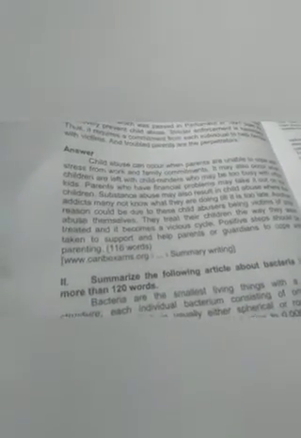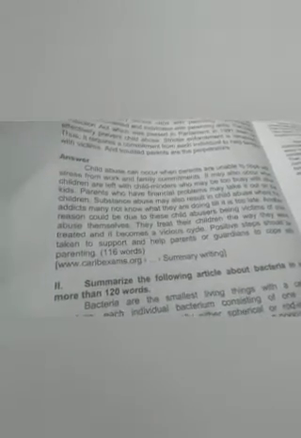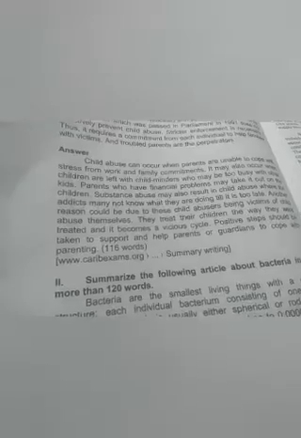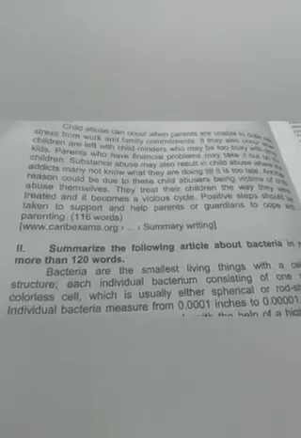perpetrators. And so child abuse can occur when parents are unable to cope with the stress from work and family commitments. It may also occur when children are left with childminders who may be too busy with other kids. Parents who have financial problems may take it out on the children.